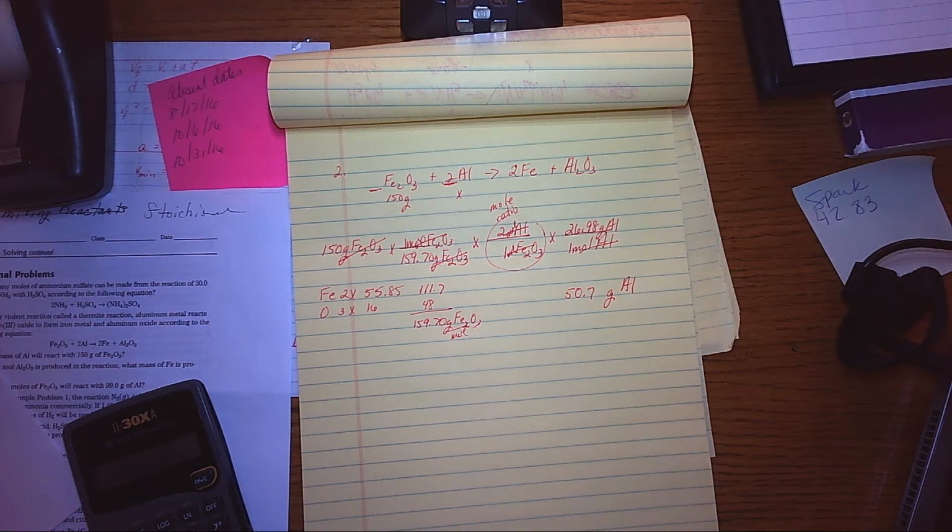I'm going to add a little bit to the next one. Okay. So in this one, the question was, if I start with 150 grams of iron 3 oxide, how much aluminum should I use? Right? How much will react? So that's why you did all this. You have to convert this to moles, because the only way you can change from one substance to another is with the mole ratio. Then once you do that, you convert it back into grams, and you've got how much aluminum would be used.